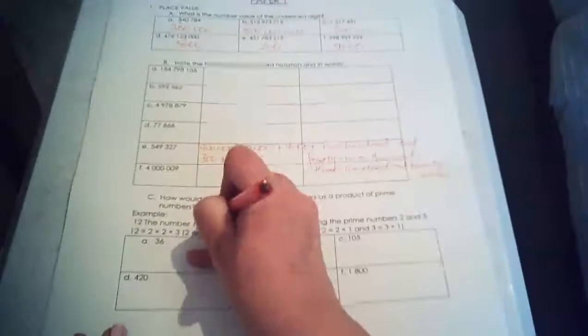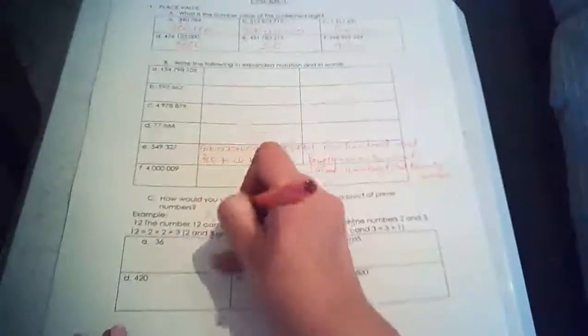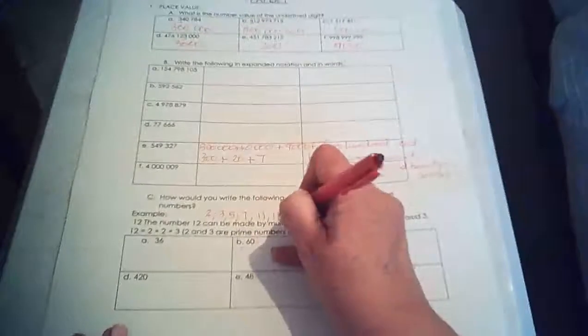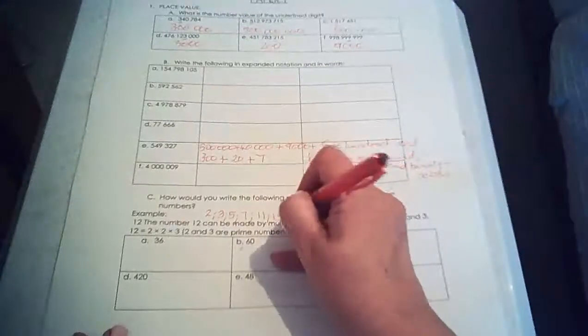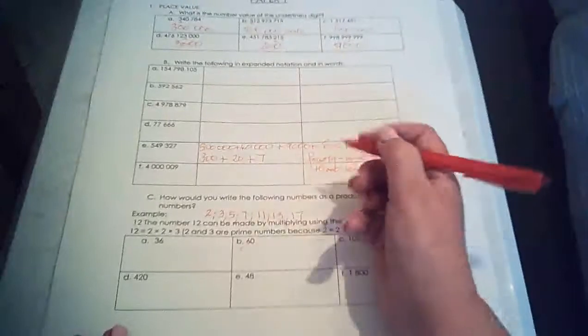So the first prime number is 2, 3, 5, 7, then you've got 11, then 13, then you can't do 14, you can't do 15, you can't do 16, but 17 you can. So anything that goes into itself and 1 goes into it, that is what a prime number is.